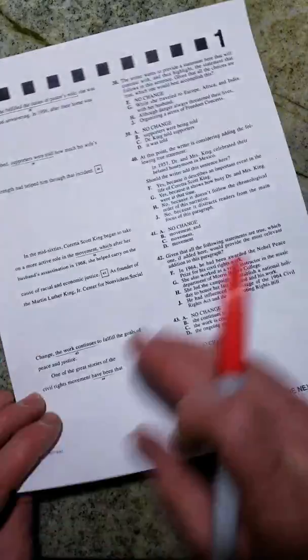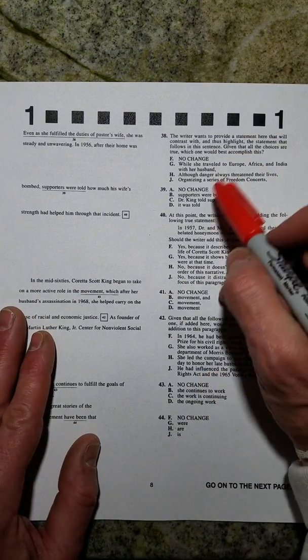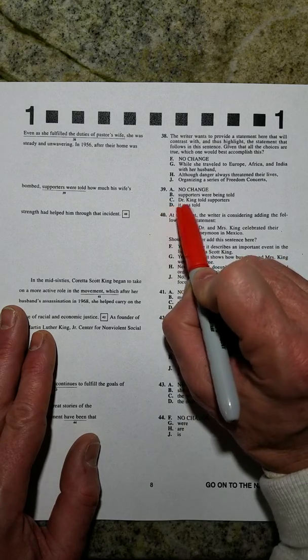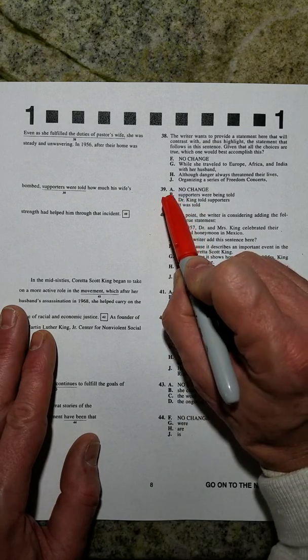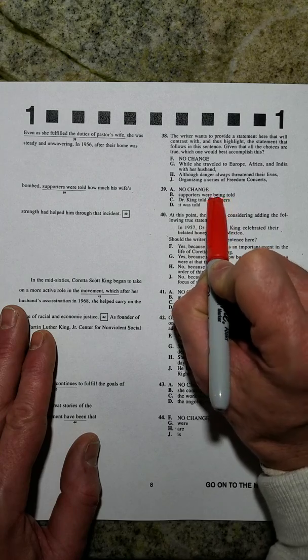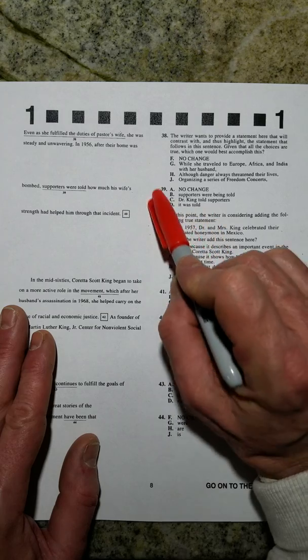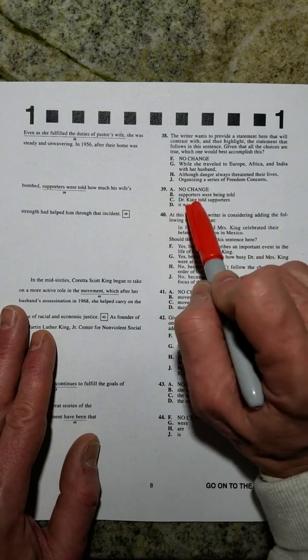Next problem, kids, it's practice problem number 39. First thing I did here with problem number 39 is I looked at my answer choices. It's D, it. Then C says Dr. King, and then B says supporters were being told. And then here it says supporters were told. I thought about the rules of grammar. Then I looked at my answer choices and I selected the best answer choice for this particular answer. Problem number 39. Pause the video here, do that. We'll come on back and take a look at 46 next.